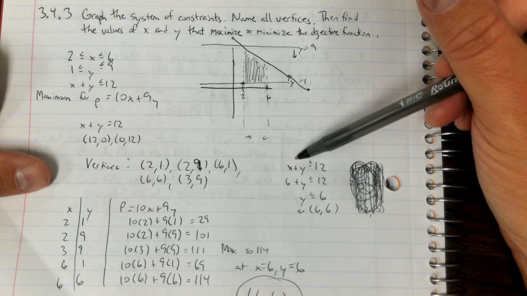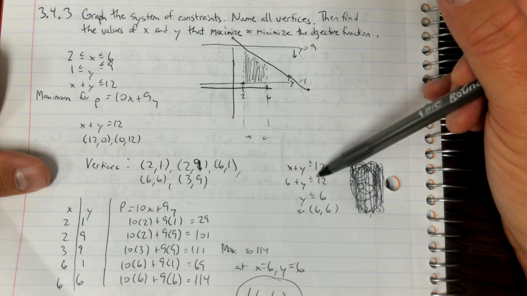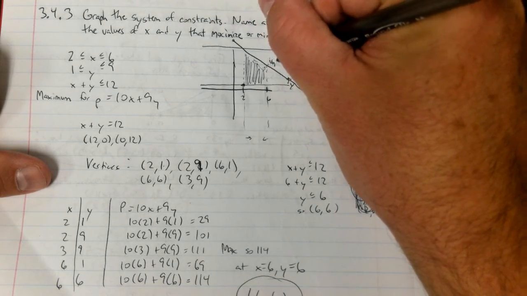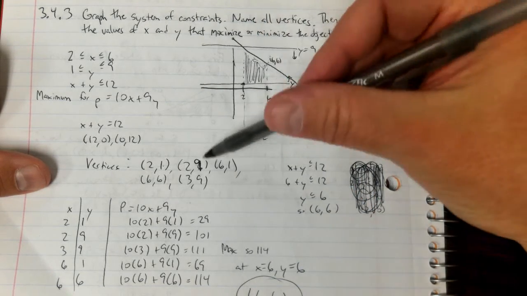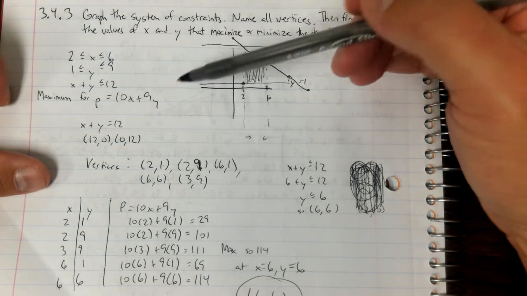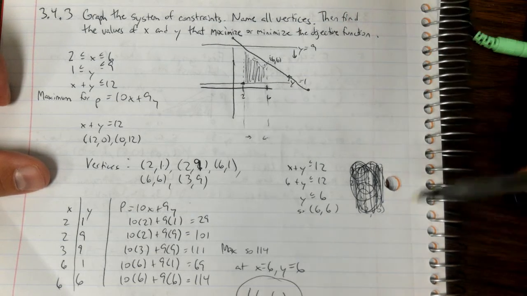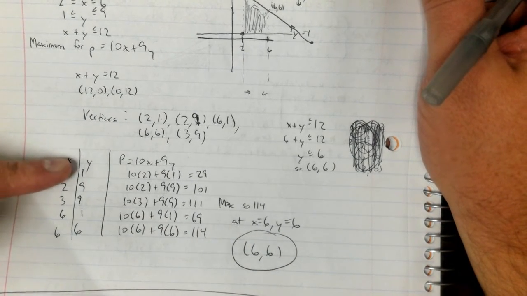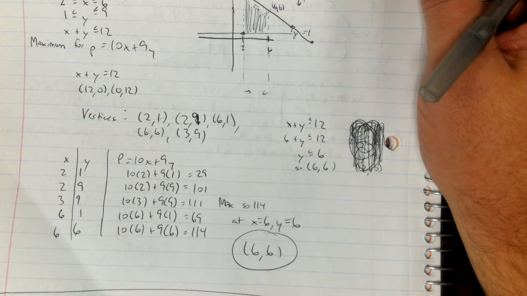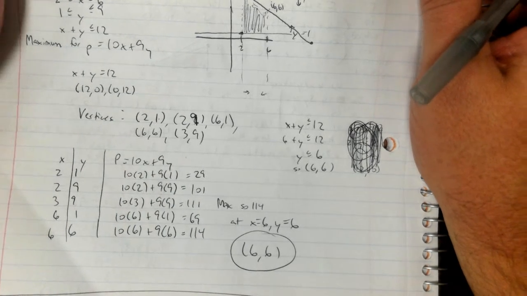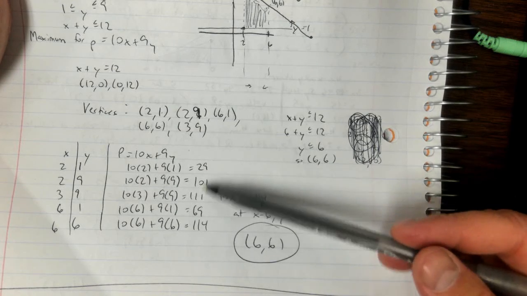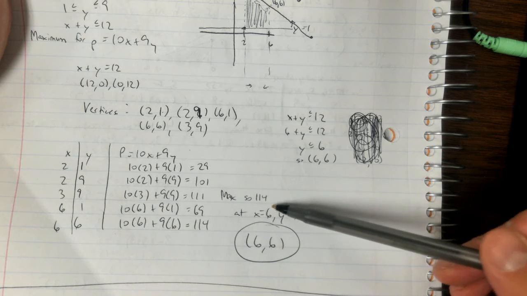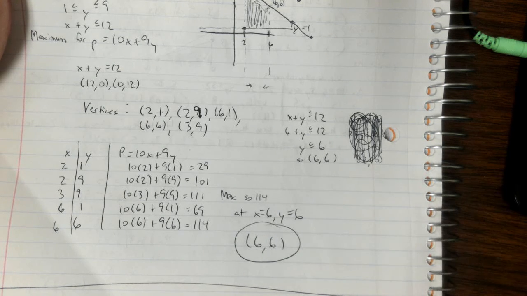So for that one, if I plug in x is 6, then I was able to find out that this point right here is 6, 6. And again, for the 2, 9, you plug in your 2 to the function and see what it was. So, alright, once you get those corners, then list them in a table, list your maximum function, and you can see plugging in a lot of values. So 114 was our maximum value, and that happened when x was 6 and y was 6. So that was our answer.